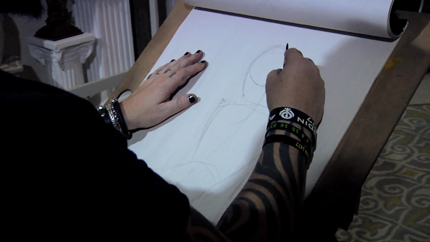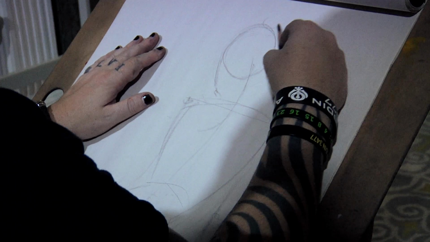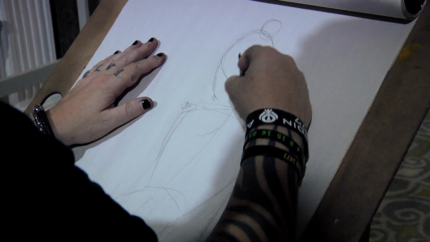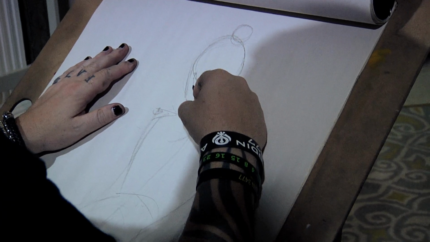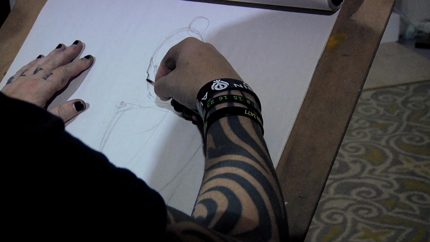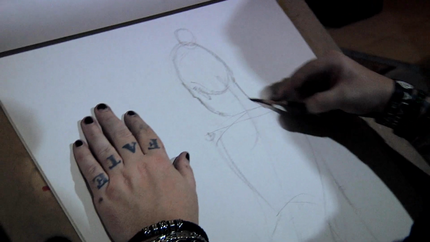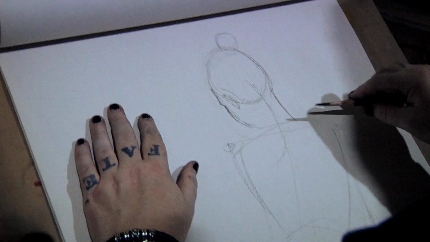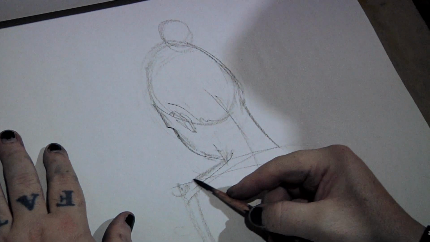Now I'm going to map things out just a little bit more. She's got this bun on top of her head. Brow is here. I'm looking at the angle of the shoulders.